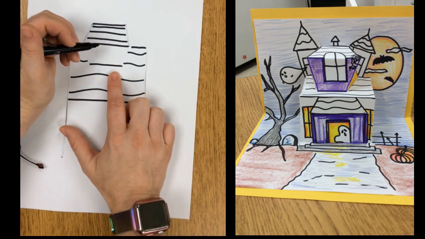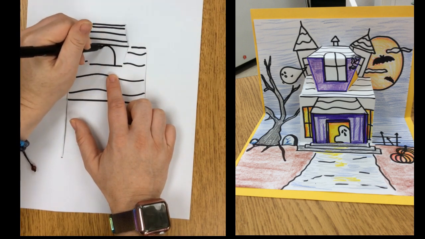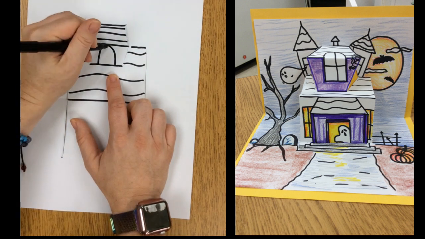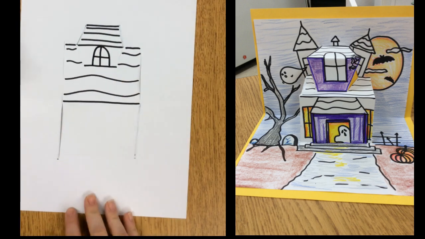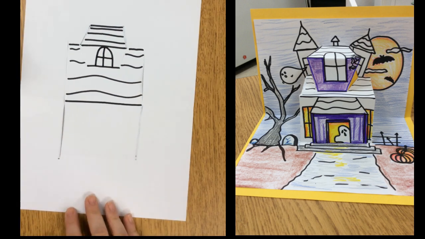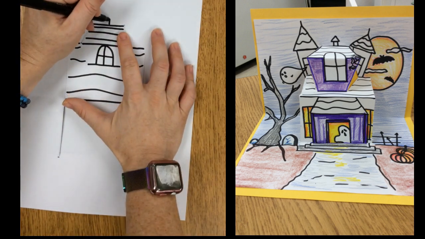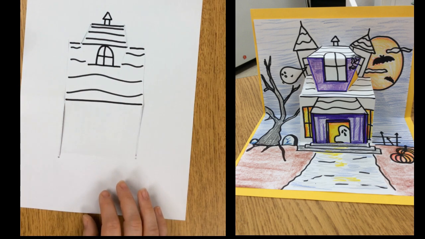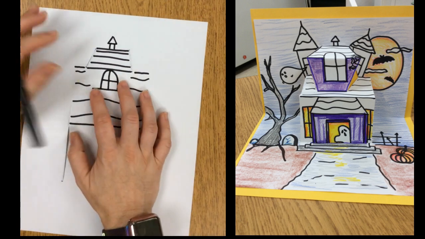So here, let's do a window. We're going to do a nice big rainbow. And then we're going to do a line down and across. So there's our fun, creepy window. Fantastic. Now on the top of this roof, maybe you want to add a little fun old chimney. And then let's add some fun wonky things off the side.